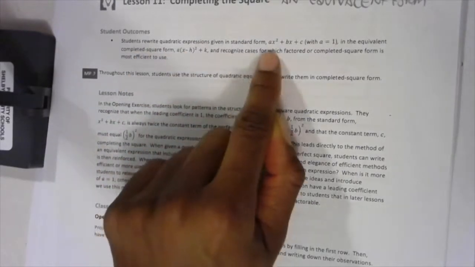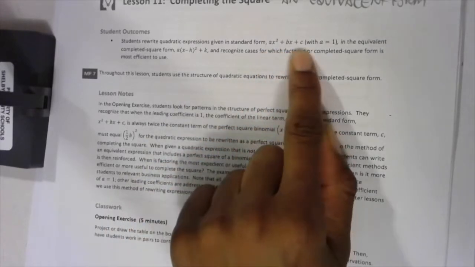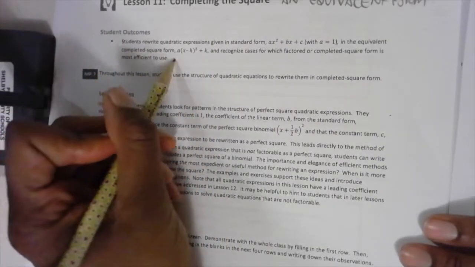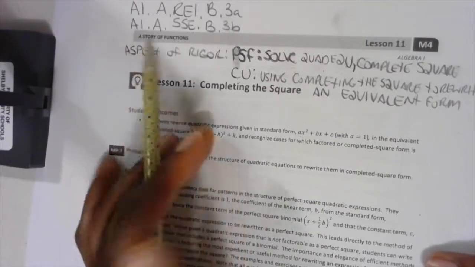The next thing we want to do is we want to just read the student outcomes of the lesson. And the student outcomes are to rewrite quadratic expressions given in standard form ax squared plus bx plus c with a equals 1 in the equivalent completed square form, a times the quantity x minus a squared plus k, and recognize cases for which factored or completed square form is most efficient to use. So we wanna go through and look at the key understanding here, but we also want to refer back to our standards.